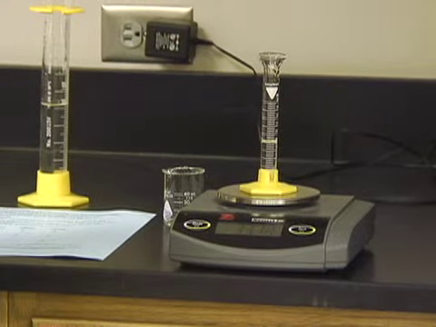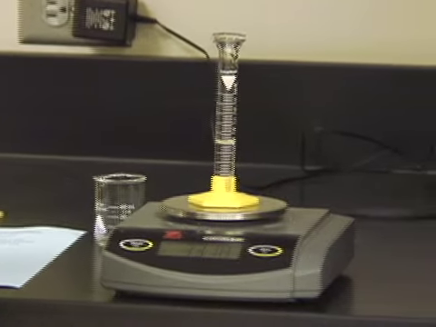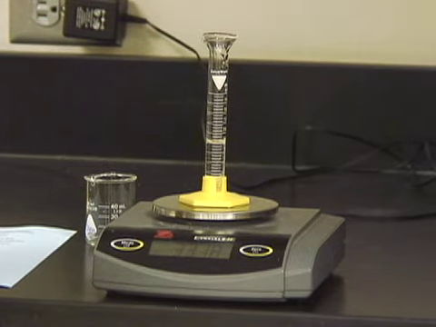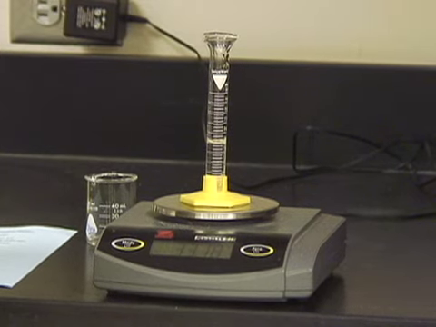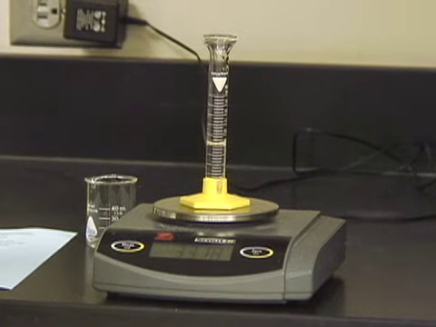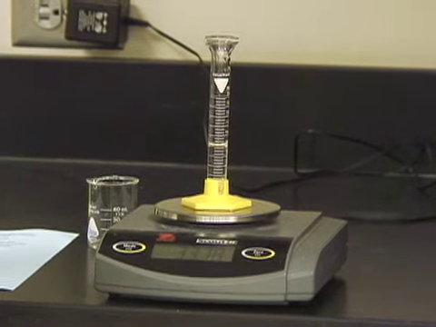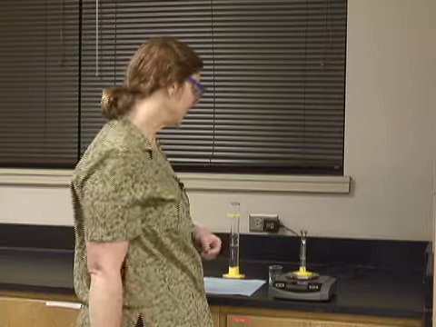And I will put it on the scale again because I need the mass. It is 33.18 grams, the mass of the graduated cylinder plus the 5 milliliters of my unknown liquid. I can determine the mass of that 5 milliliters, and I know that its volume is 5.0 milliliters. And I can determine its density experimentally.